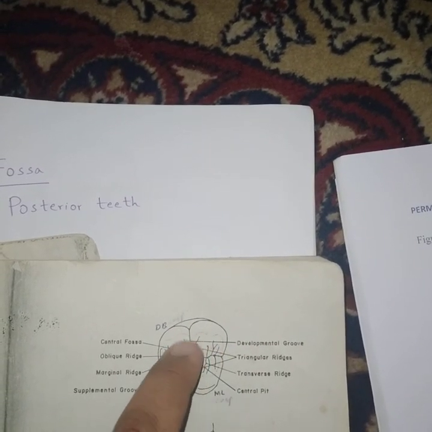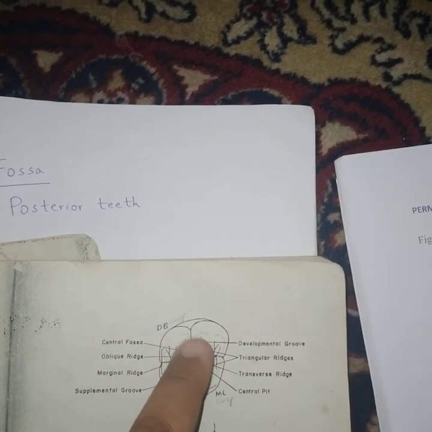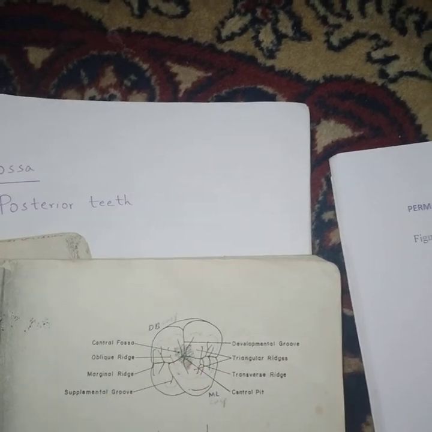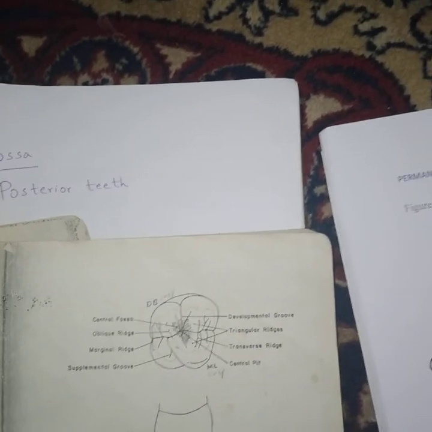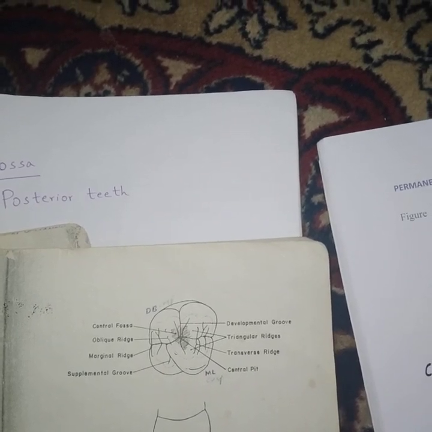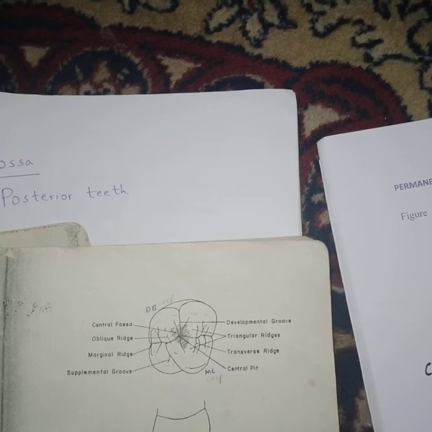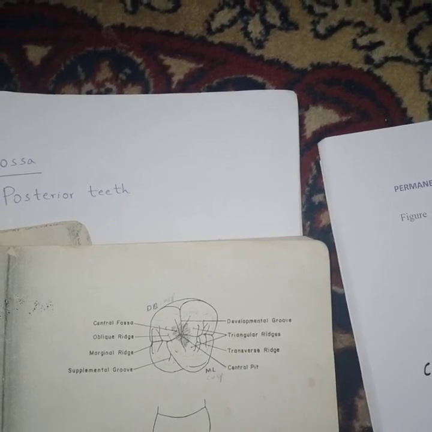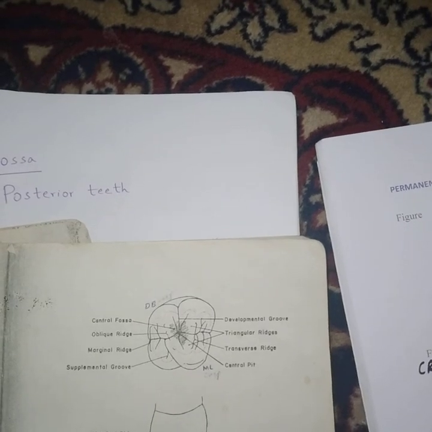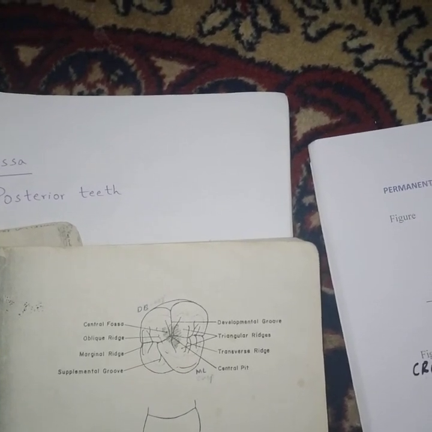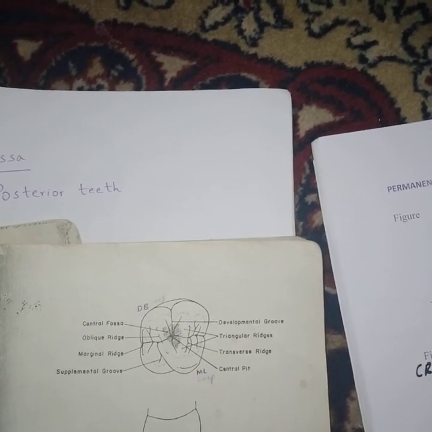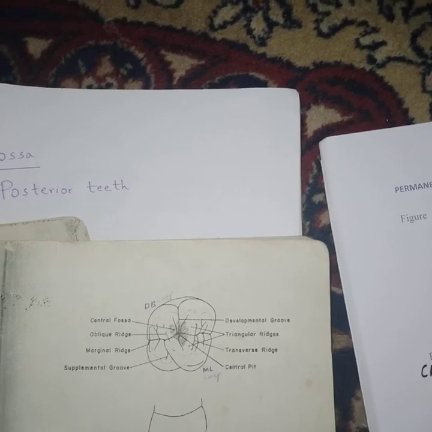These two lobes are merging with each other and are separated by this developmental groove. So this is the function of this developmental groove. It usually denotes the coalescence of the primary parts or lobes of the crowns of the tooth.